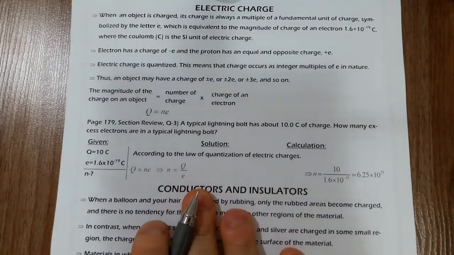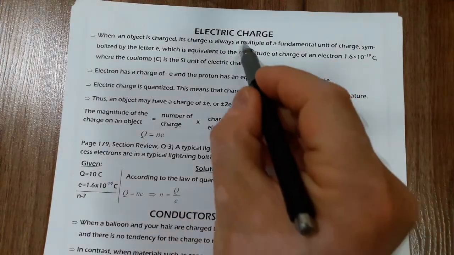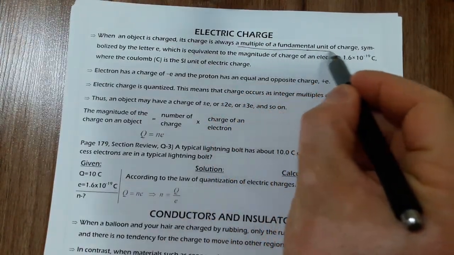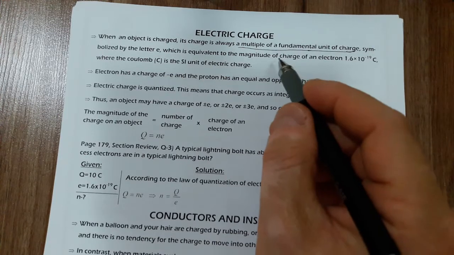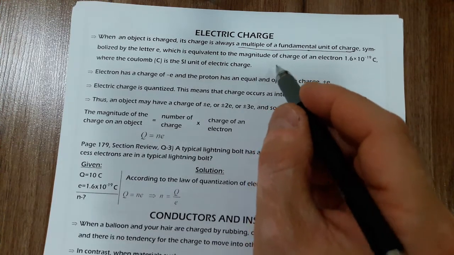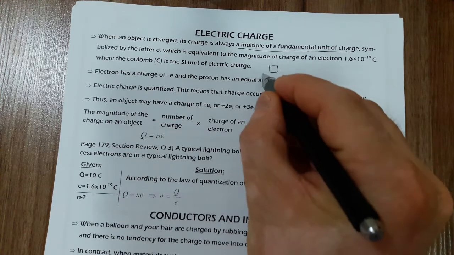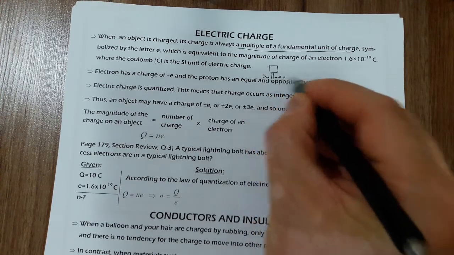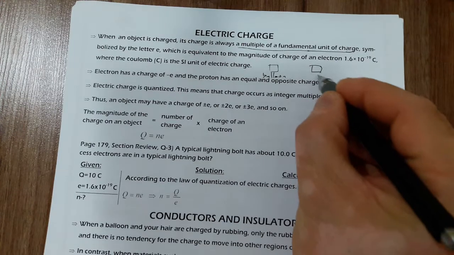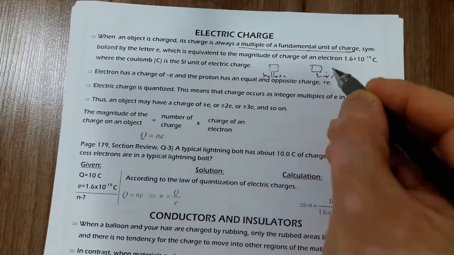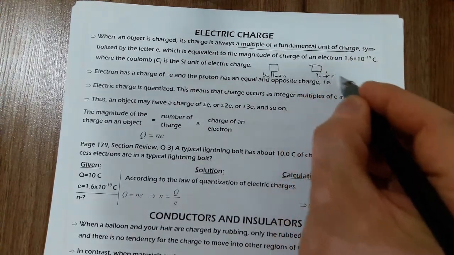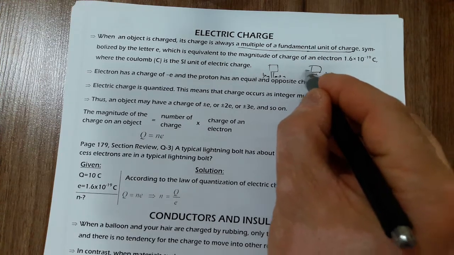When an object is charged, its charge is always a multiple of the fundamental unit of charge. What does it mean? For example, take the balloon and your hair. When you rub them, your hair loses electrons and the balloon gains them.